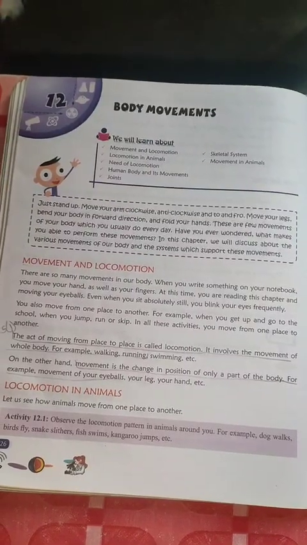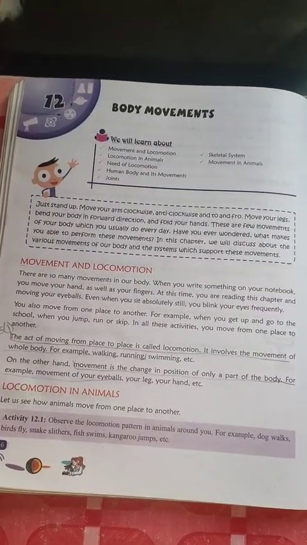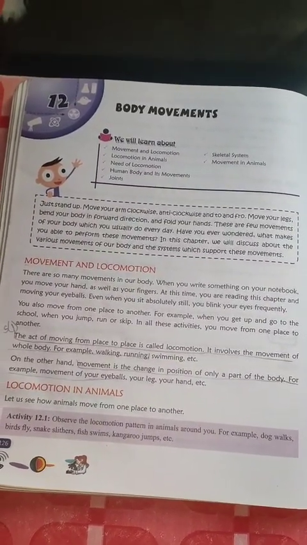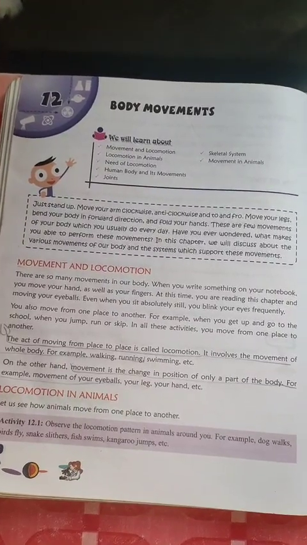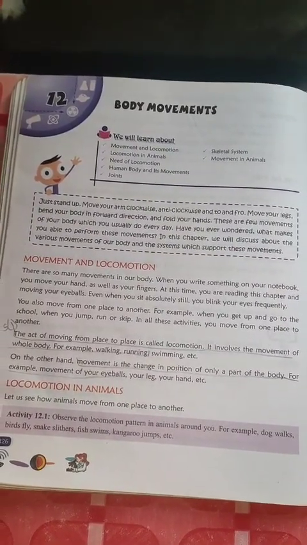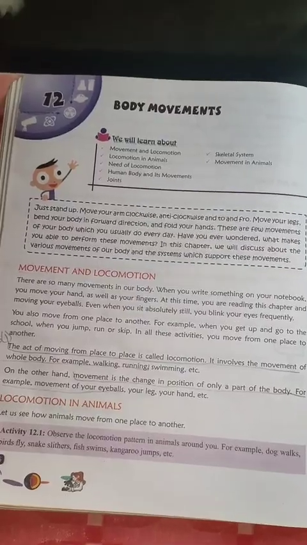For example, movement of our eyeballs, movement of our hands while eating. The next one is locomotion. In this the entire body moves from one place to another. For example, running, walking, etc.